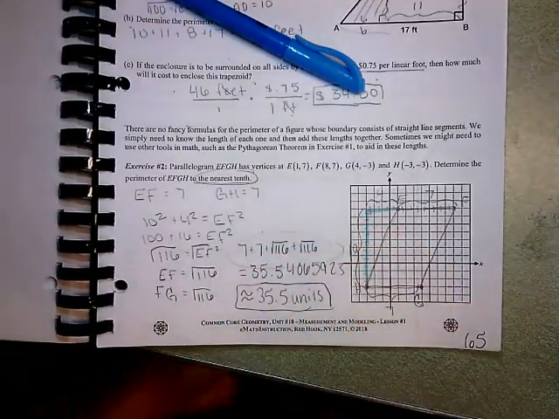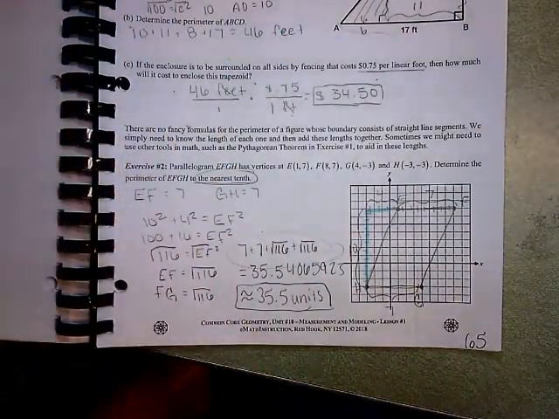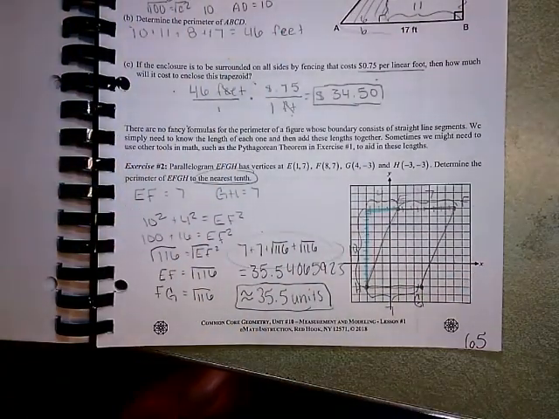You guys have to be very diligent and be very careful about what they want you to round to in this unit, okay? All right, so let's take a look at the next page.